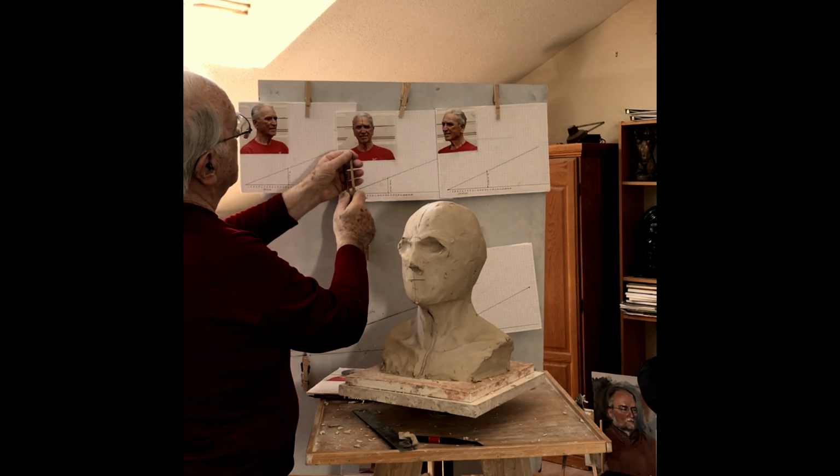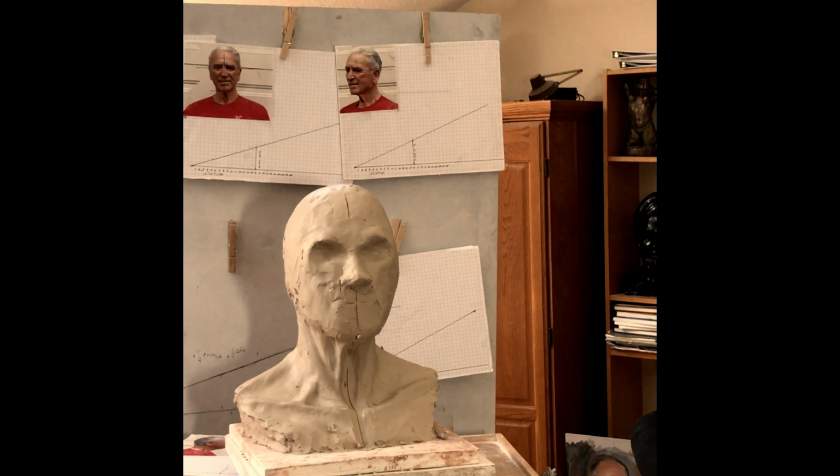And come back to the statue to see if in fact we have made the nose wide enough. Now that's pretty good. Okay, the next is to add the mouth and continue with the features, refining them as necessary until we get a more reasonable approximation of Dr.